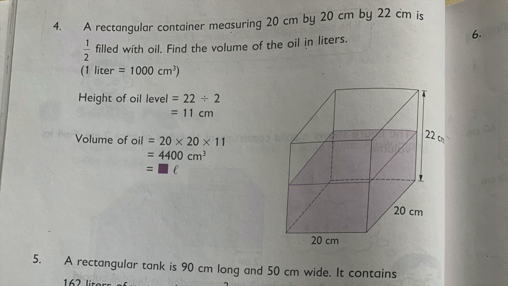And we got the height of the oil level equals 22 divided by 2, which is 11. So we did 22 divided by 2 because the container is half filled with oil. It's not all the way filled with oil. So we didn't need to divide the volume by 2, because we're finding the volume of oil, not the volume of the whole container.